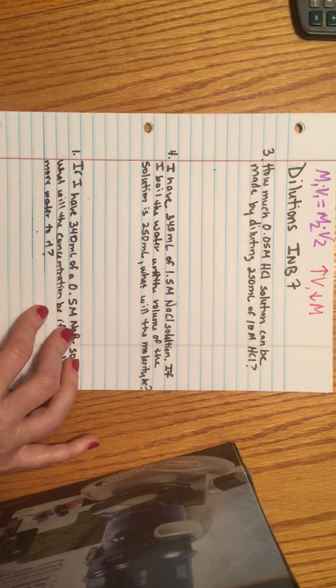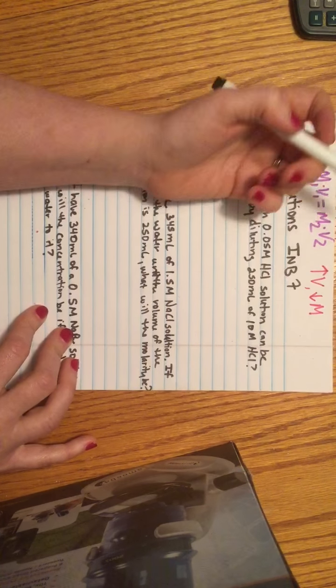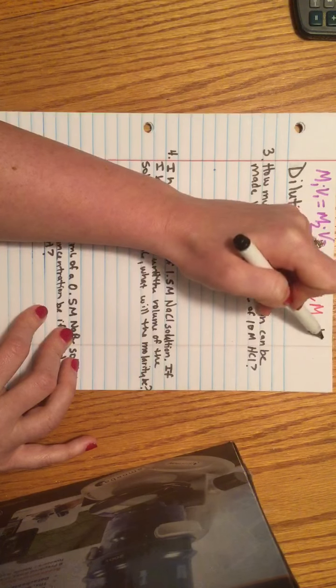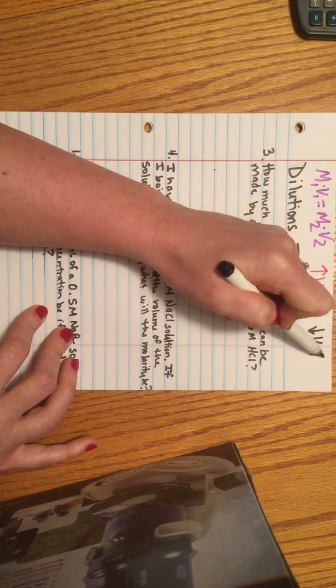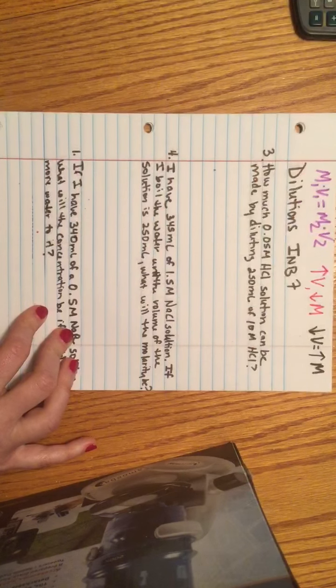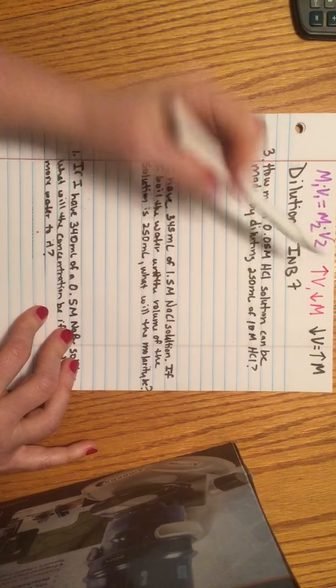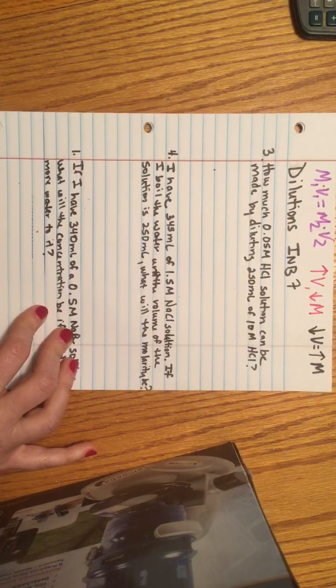The flip side is also true. If you have a solution and you take the water out of it, you're going to be decreasing the volume, so that means that it will become more concentrated, or increasing the molarity. And we're going to use these relationships to predict the answers in our problem.